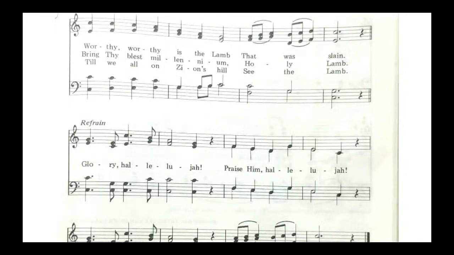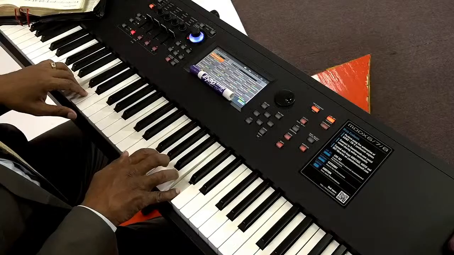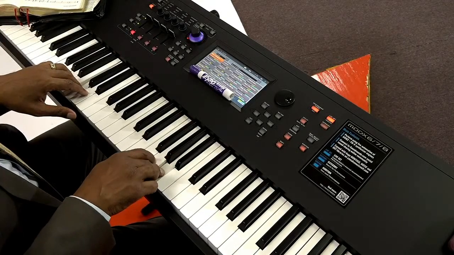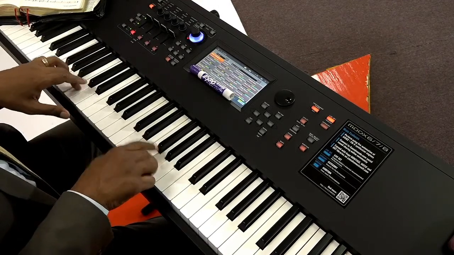So that's the first two measures. And what we notice is that C is the first note in each of those measures. So we can add the C to that. Let's try that again.